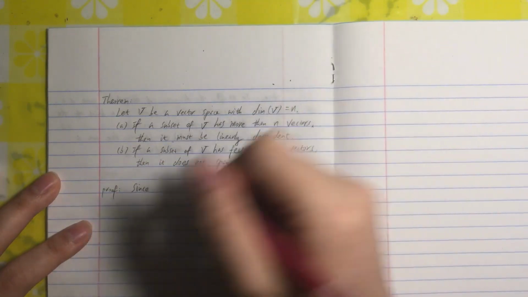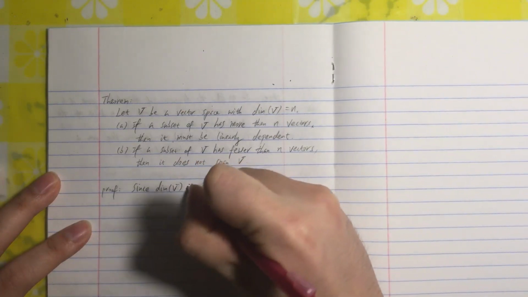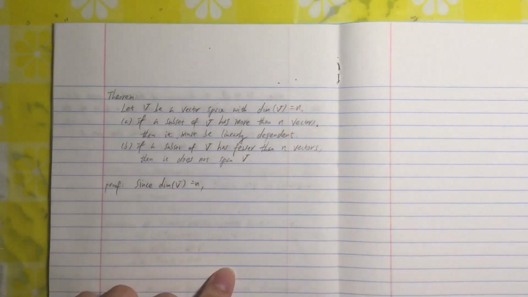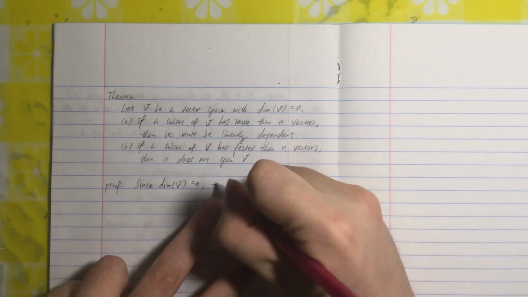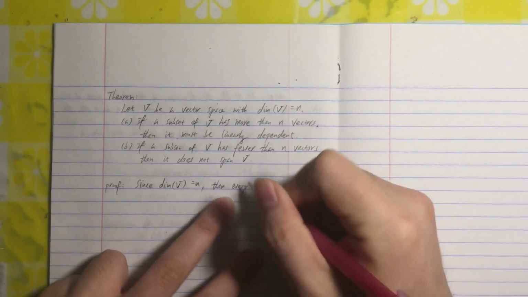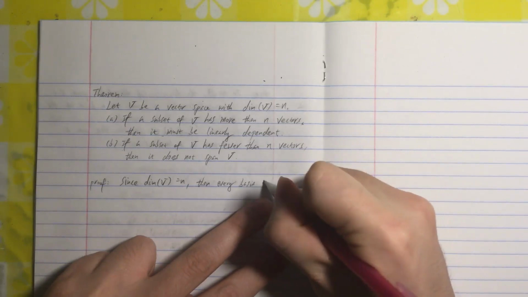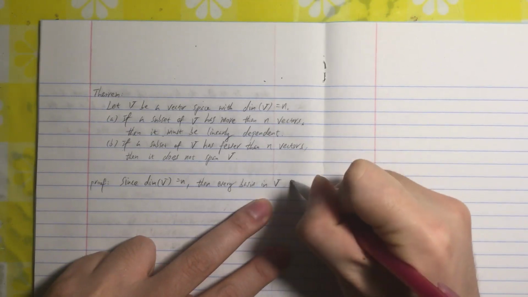Since the dimension of V is n, that means every basis in V has n vectors.